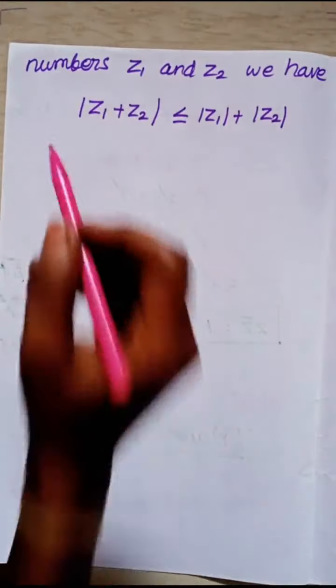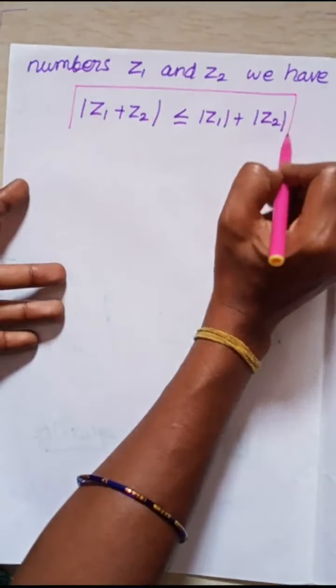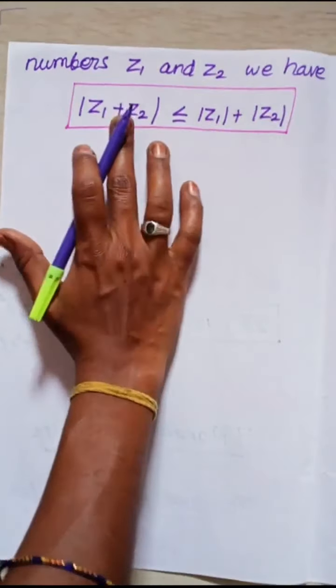This is the triangle inequality. So we need to prove this result.